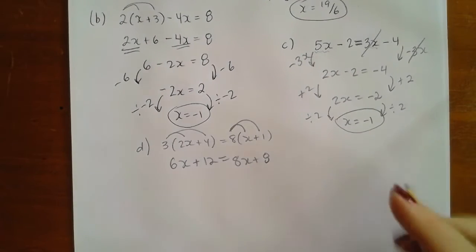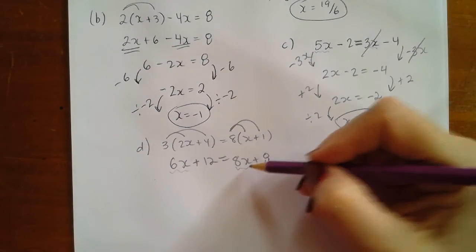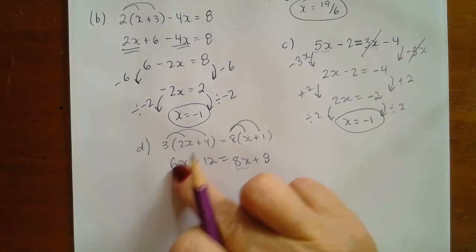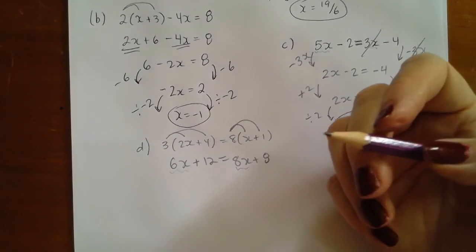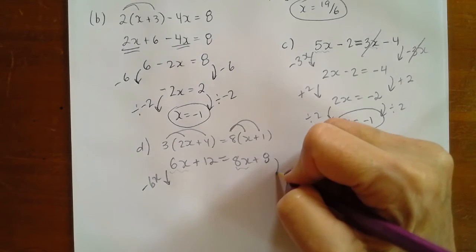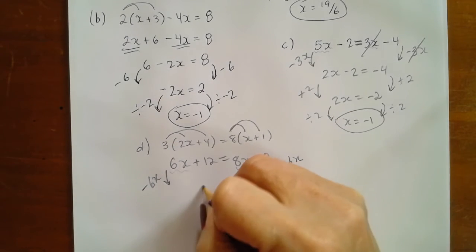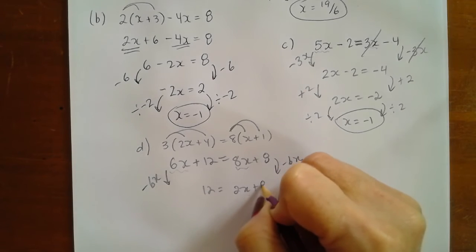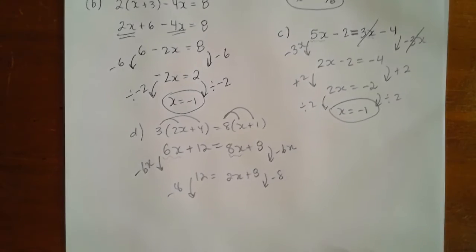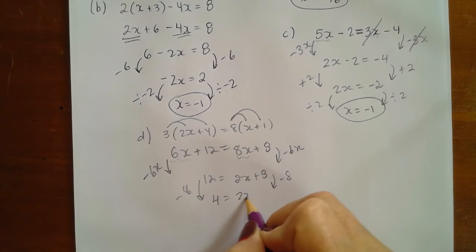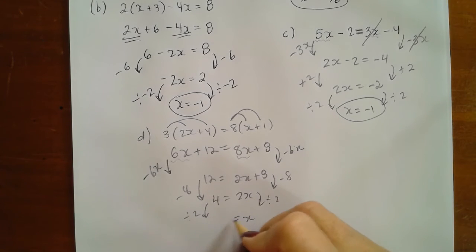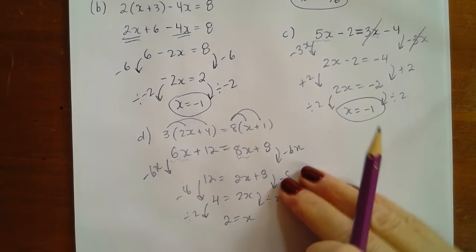Expanding first. Then I kind of look at it and I say, should I take the 8 over there or the 6 over here? Some people love to always have their variable or their pronumeral on this side, and so they would take 8. I personally would take 6, so that's what I'm going to do. Take 6x, take 6x. And I get 12 equals 2x plus 8, and I'm going to take 8, take 8. Am I off the page? Not yet. And so I get 4 equals 2x, divide by 2, x equals 2. Again, heaps of room for error here.